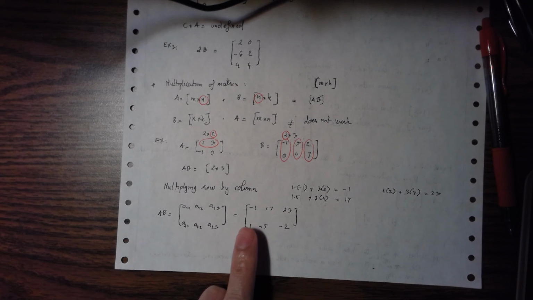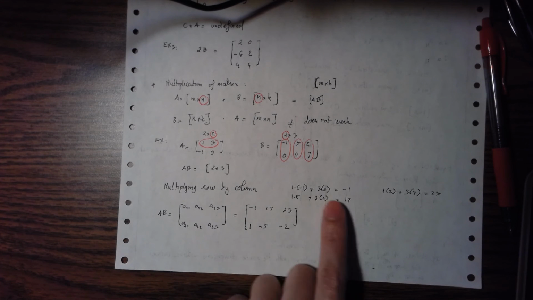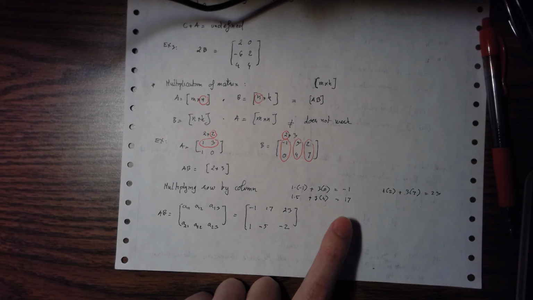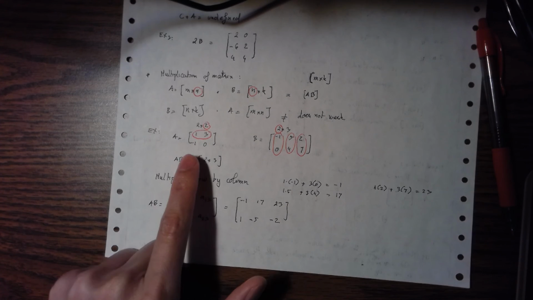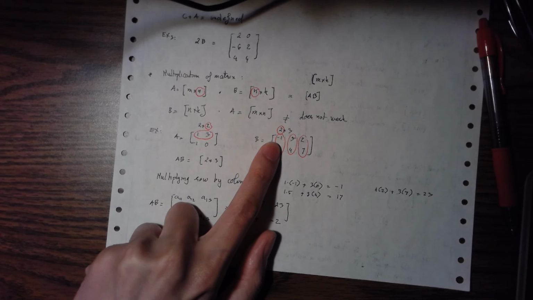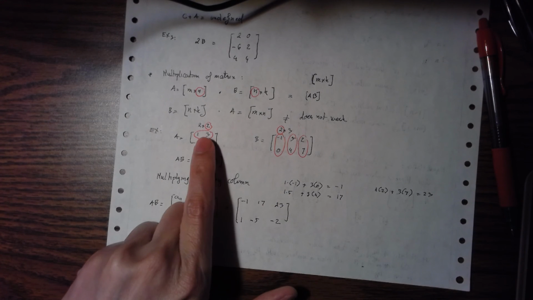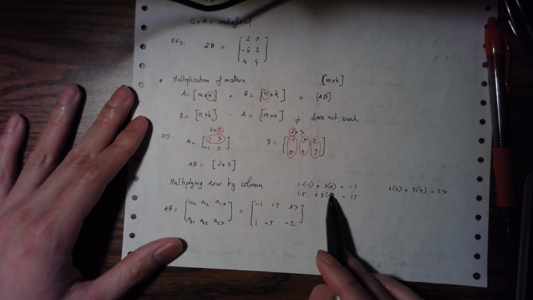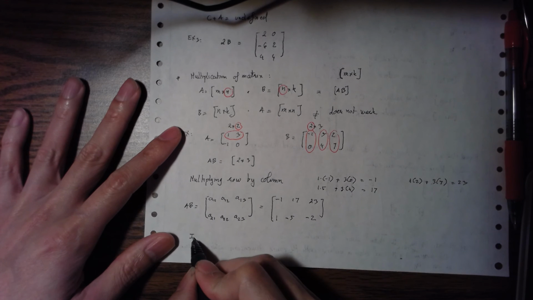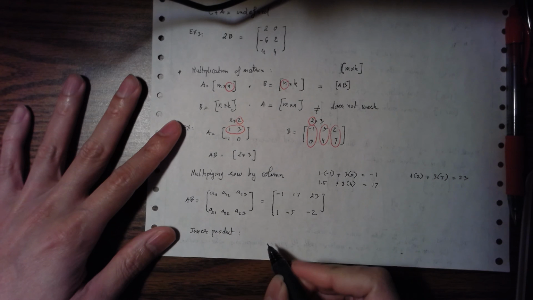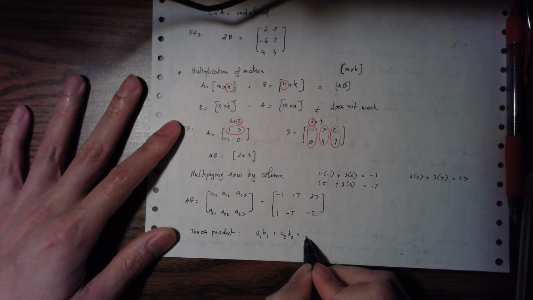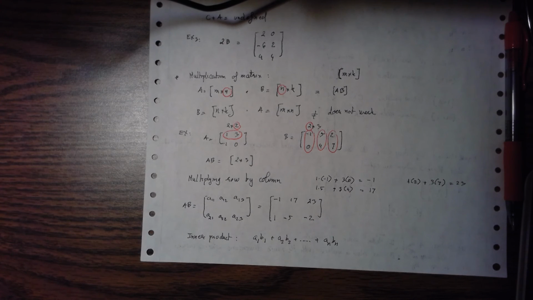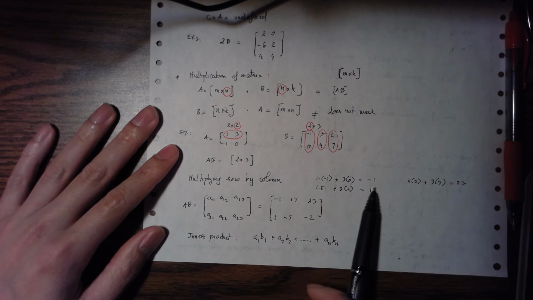Actually, the process of multiplying a row by a column, we call that the inner product. So A1 B1 plus A2 B2, you see that? This process, we call the inner product. So the inner product is A1 B1 plus A2 B2 plus up to AN BN. We have a specific name for that: the inner product.